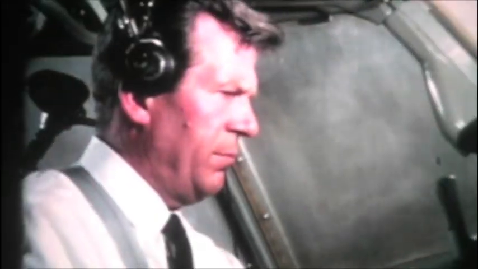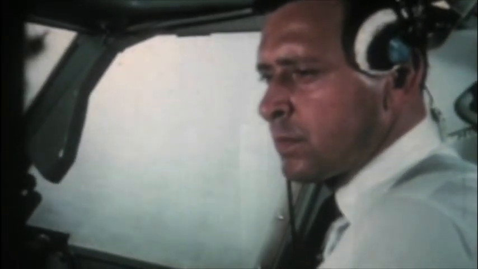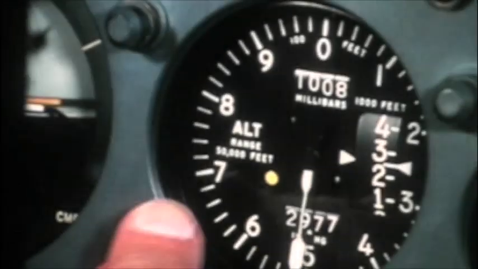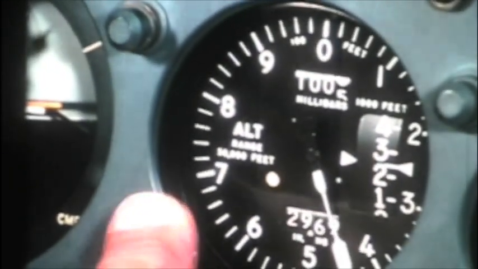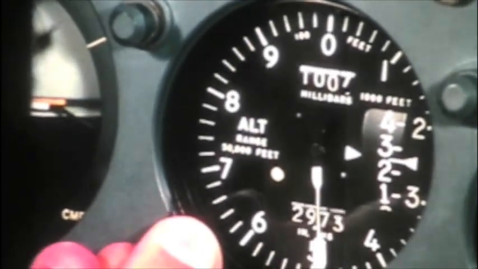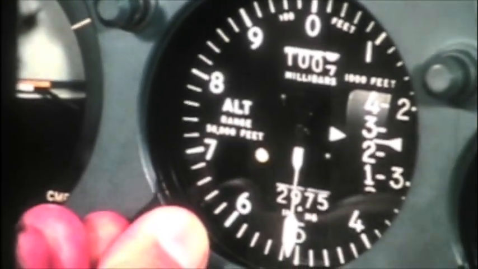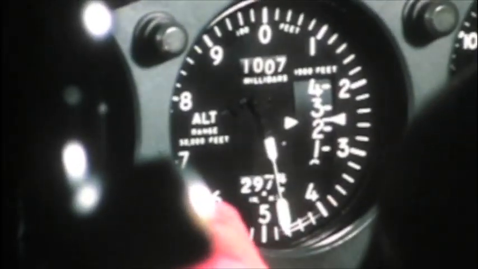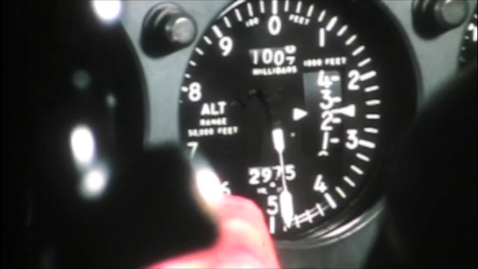O'Hare weather, measured 200, overcast. Runway visual range 2,400 feet. Fog. Wind 160 degrees at 5 knots. Altimeter 2975. TWA 904, slow to 160, altimeter 2975. Flaps 25.